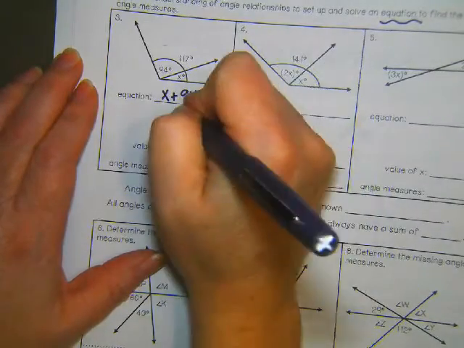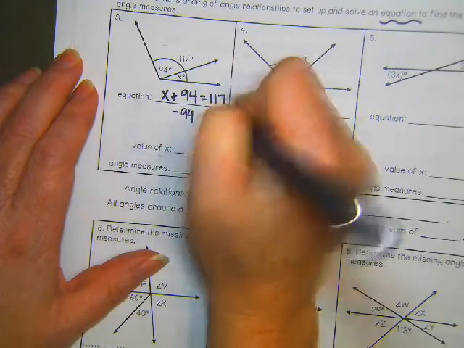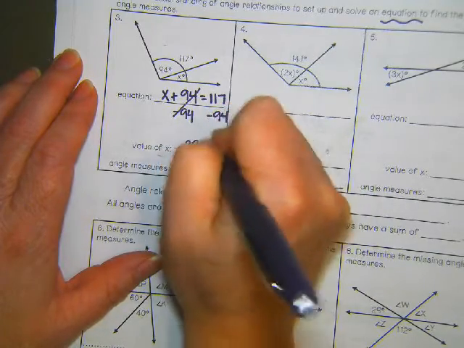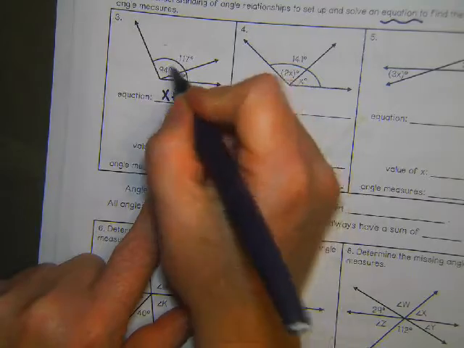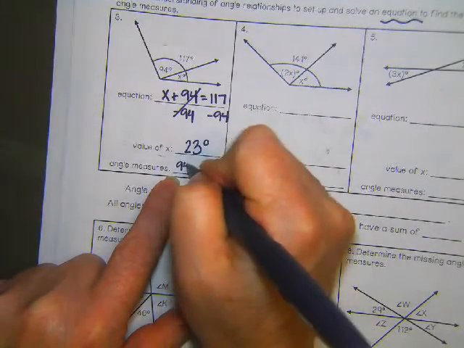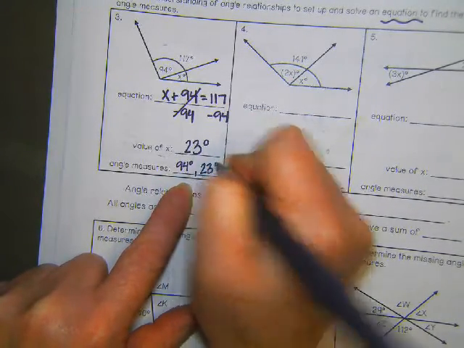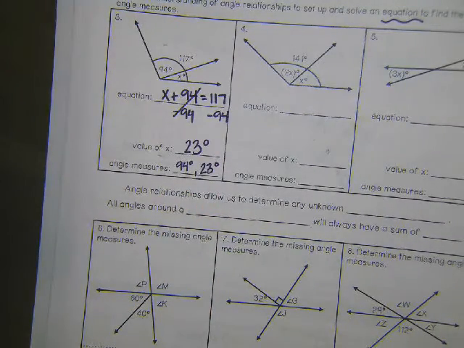To solve this problem, you would say minus 94 from both sides. Those would cancel, and your value would be 23 degrees. The angle measures, well, the first angle is 94 degrees. The second is 23. Those are just our angle measures.